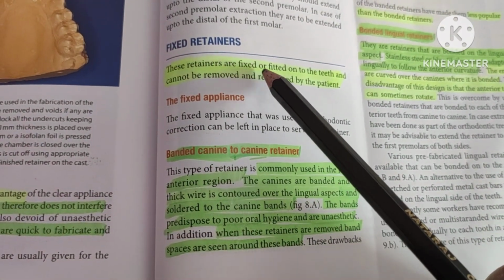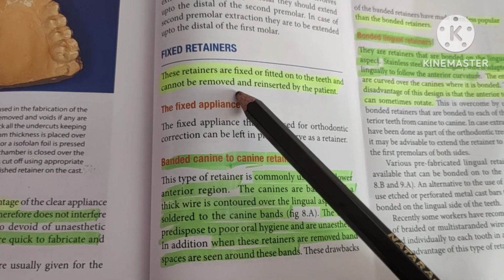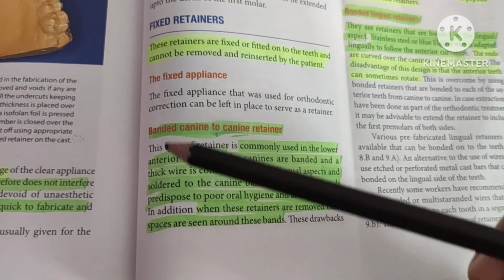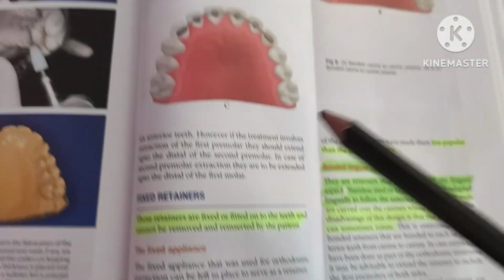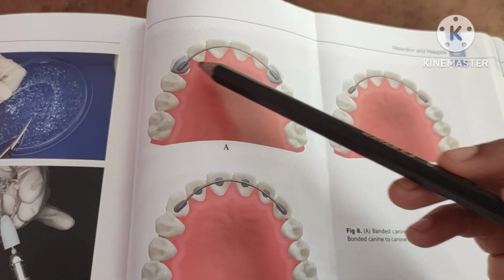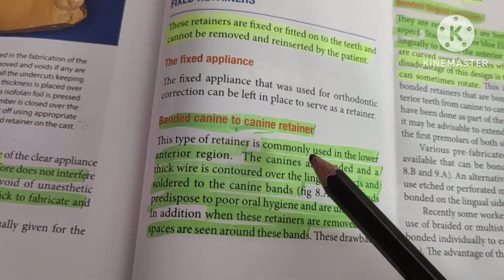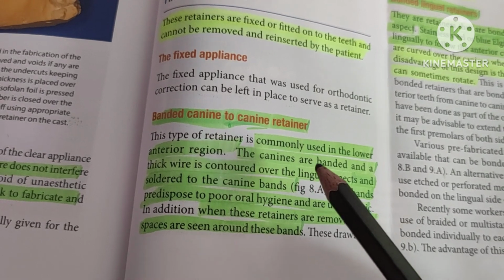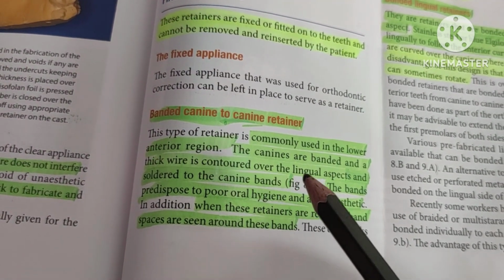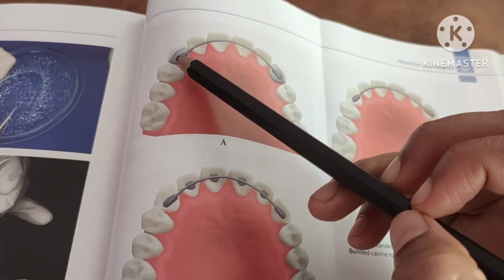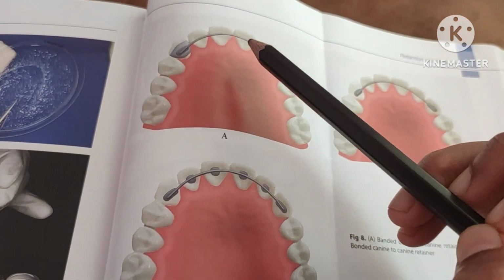These retainers are fixed or fitted onto the teeth and cannot be removed and reinserted by the patient. Now the fixed retainers are banded canine to canine retainers. So this is the picture of banded canine to canine retainers. This type of retainer is commonly used in the lower anterior region. The canines are banded and a thick wire is contoured over the lingual aspect and soldered at the canine bands. Here, the canine is banded and the lingual wire is here.